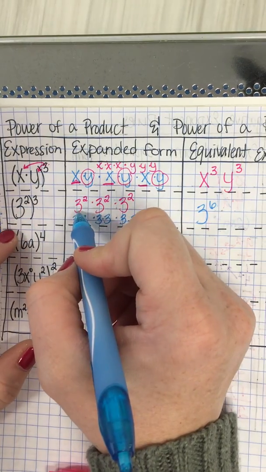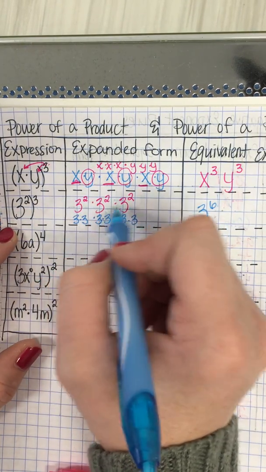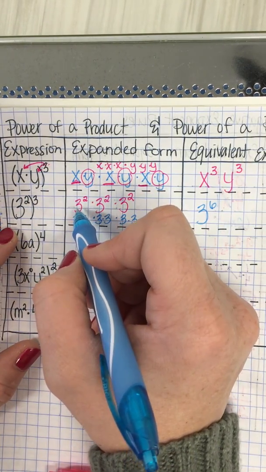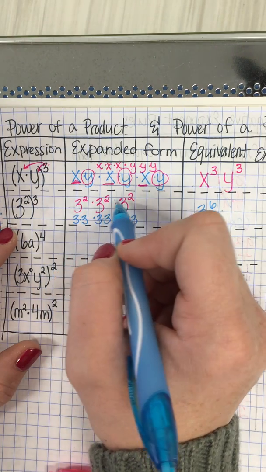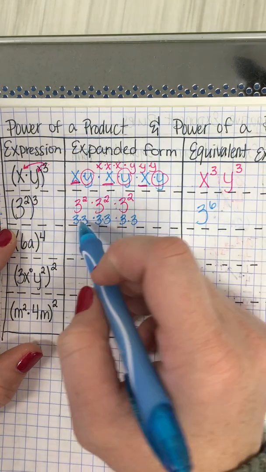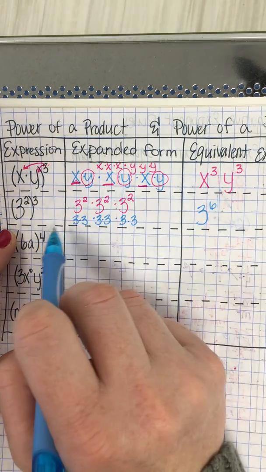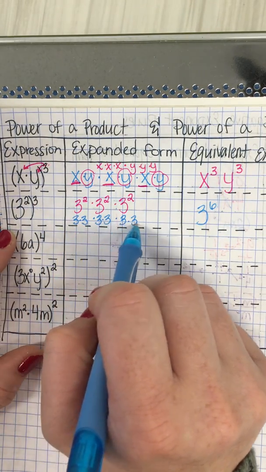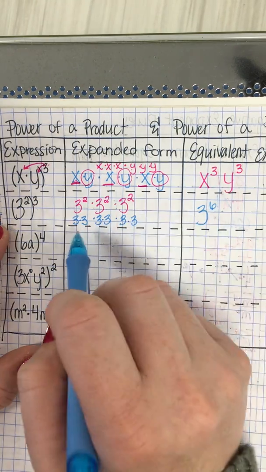Remember, you don't actually multiply these 3's out. I kept seeing on the assignment that some people would put, okay, well 3 times 3 is 9, times 3 is 27, and they would put 27 to the 6th. We are just listing how many 3's are there total. So there are 6 3's total.